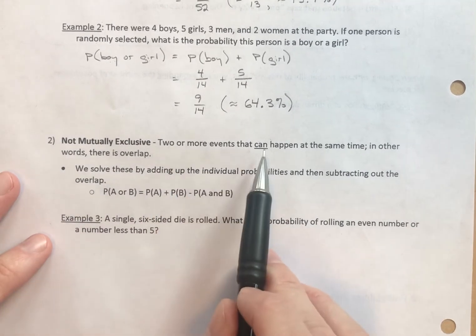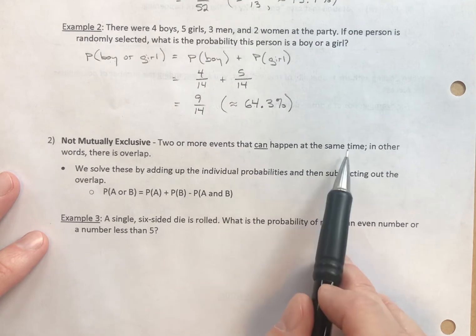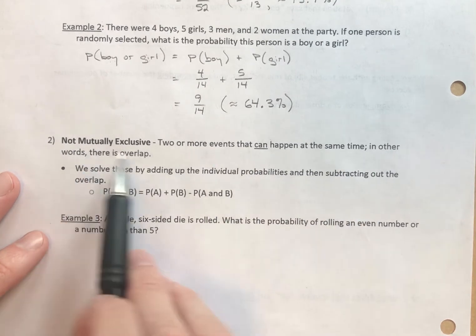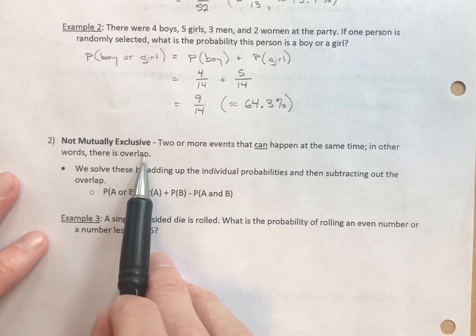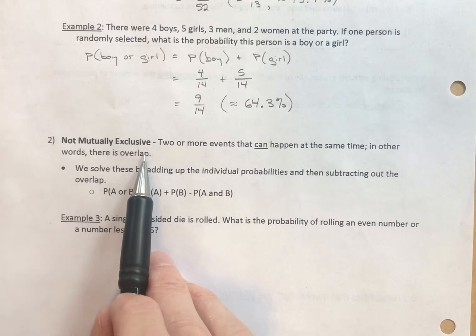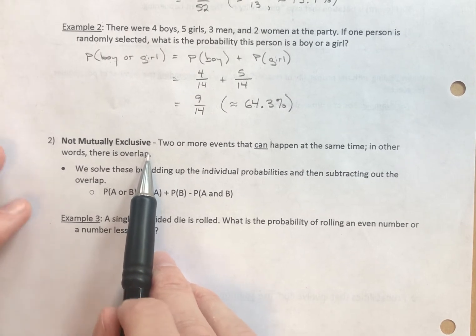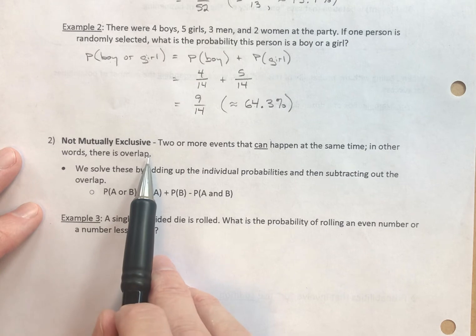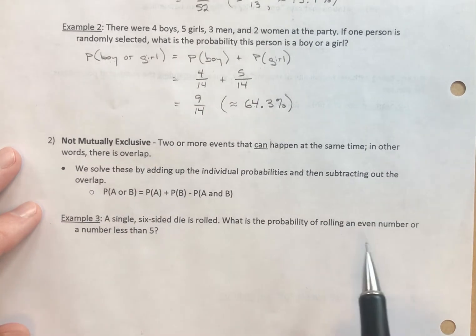Two or more events that can happen at the same time. In other words, there's overlap. We'll see how that works with our examples. It'll become pretty clear in our examples. There's overlap taking place, so we're counting something or someone twice, and we don't want to count them twice. We only want to count them once. So we're going to subtract the overlap.